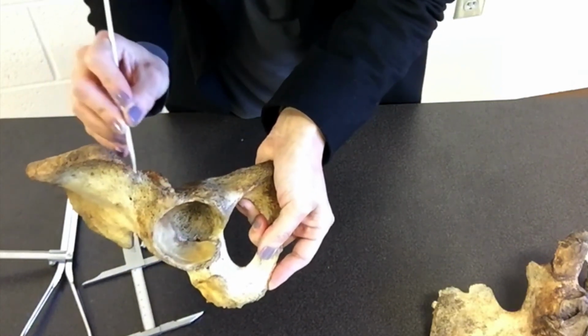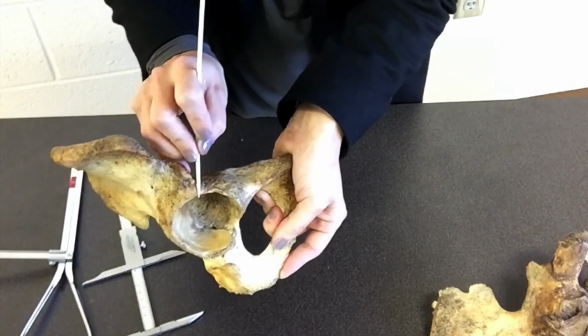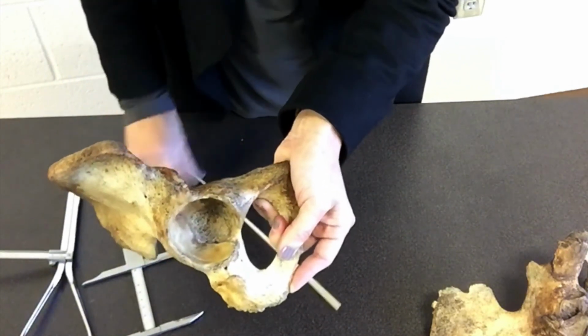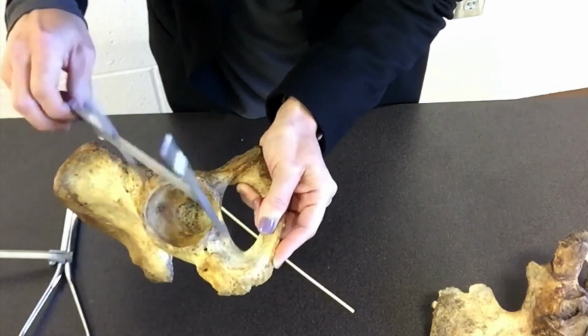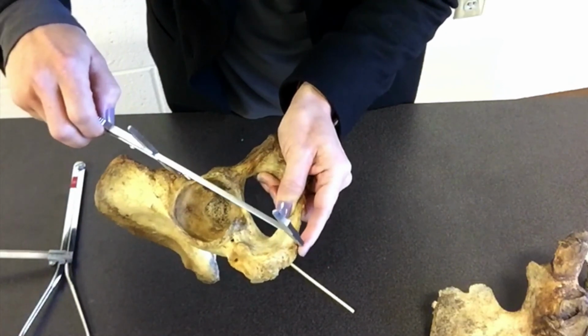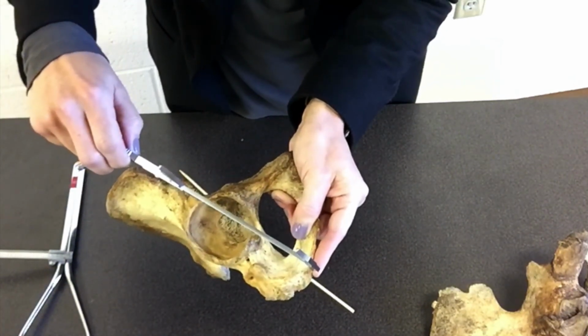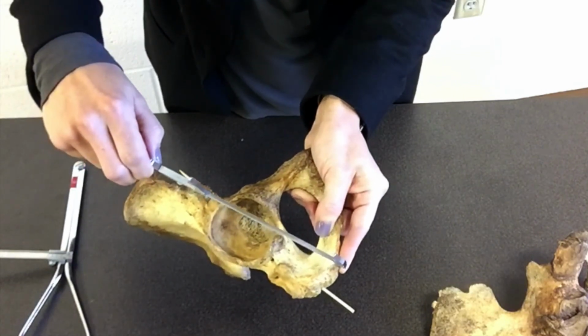So it's right where the iliac blade meets the acetabulum, and that's the point on the acetabulum that you're going to use for the measurement. So just take the sliding calipers and put it on that point on the acetabulum and extend down to the medial extension of the ischial epiphysis to get the ischial length.